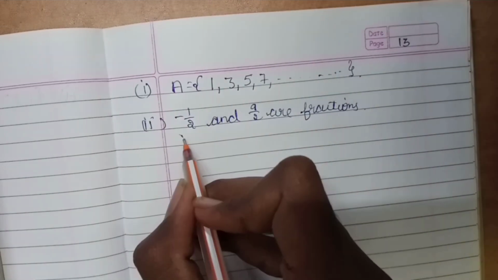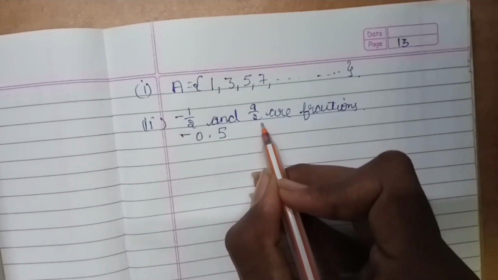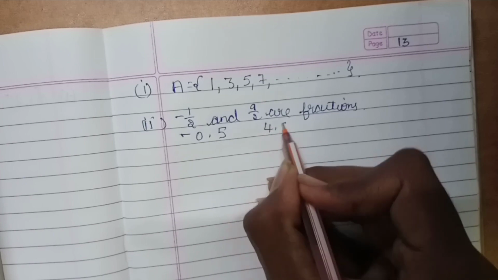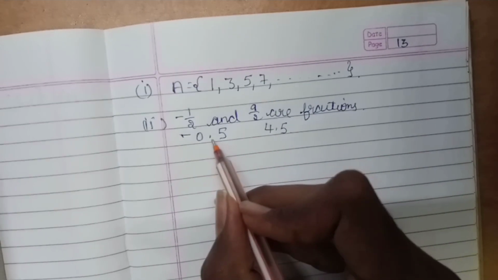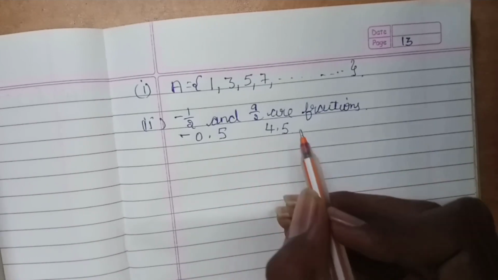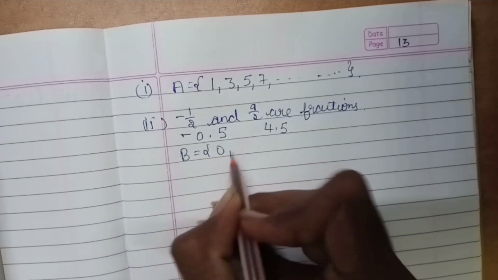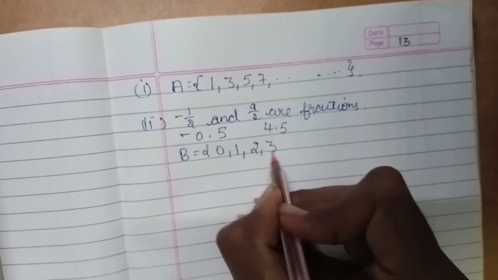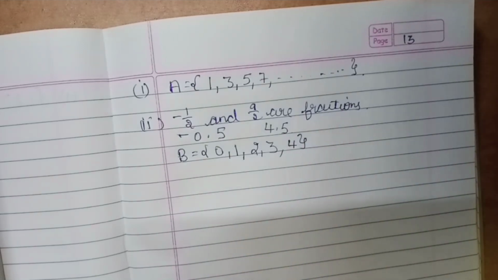So minus 1 by 2 is nothing but minus 0.5 and 9 by 2 is nothing but 4.5. We'll write the integers which are greater than minus 0.5 but less than 4.5. We should write the elements. B is equal to 0, 1, 2, 3, 4. 5 is not considered because it should be less than 9 by 2.